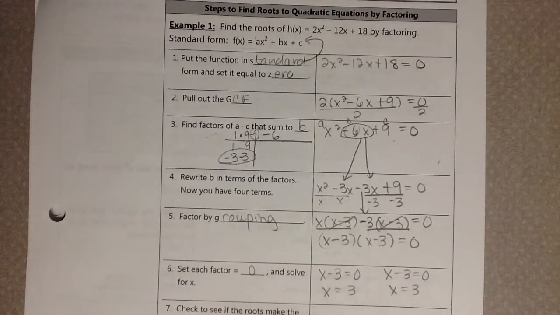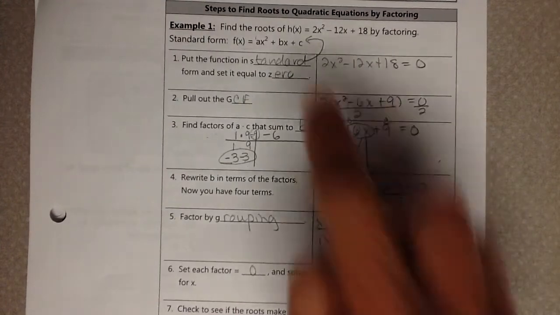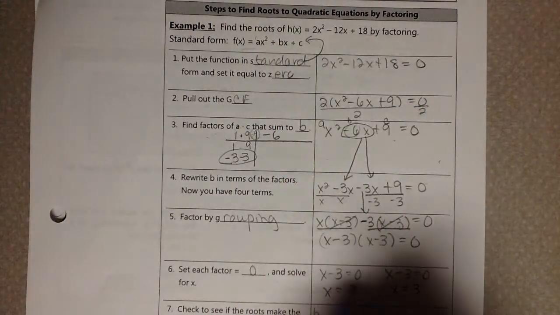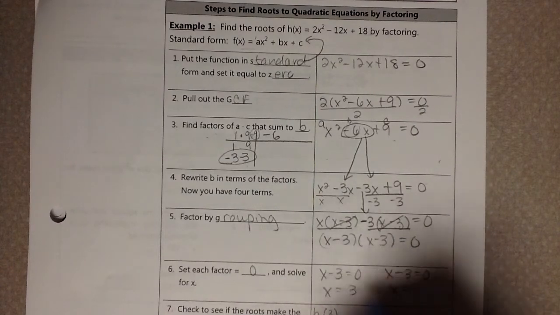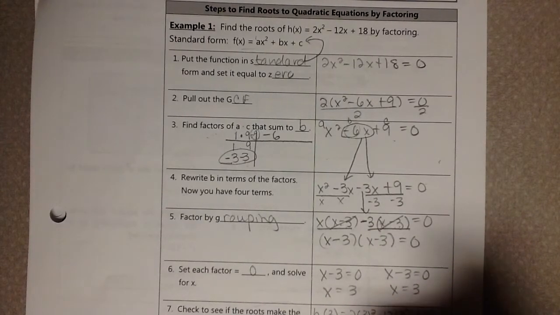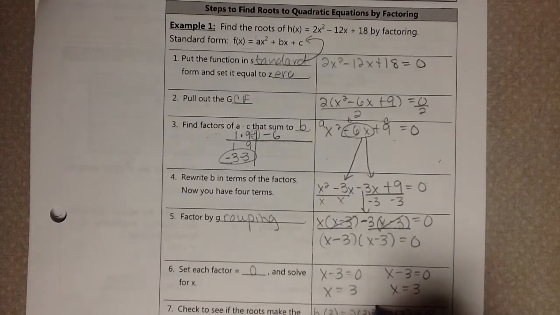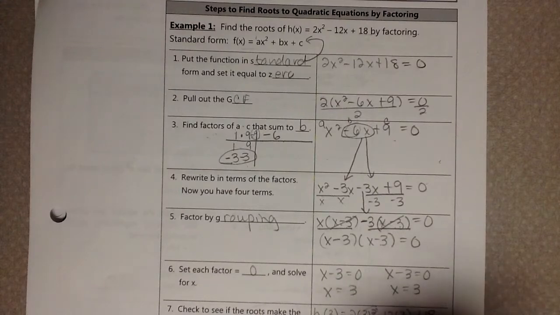And then we can check to see if the roots make sense with the equation, if they make the equation equal to 0. So we started with h of x up here. So let's try h of 3. We should get 0 equals 2 times 3 squared minus 12 times 3 plus 18. Okay, so remember, do your exponents first. So this is going to be 2 times 9 minus, that's going to give us 36, and then plus 18. So that'll be 18 minus 36 plus 18.